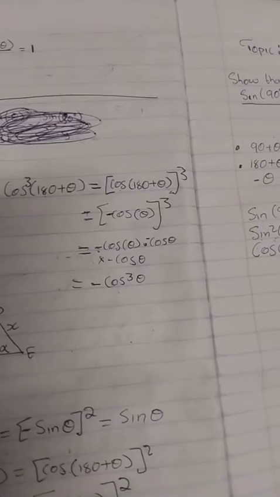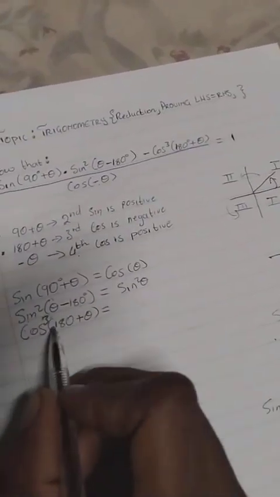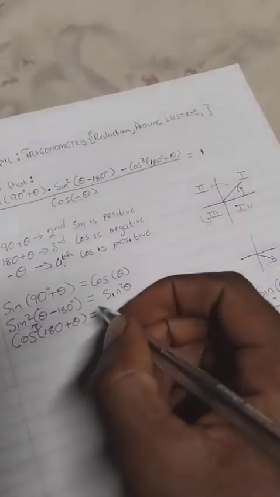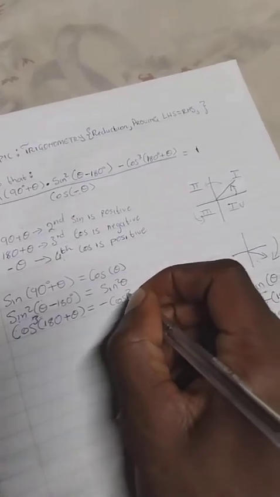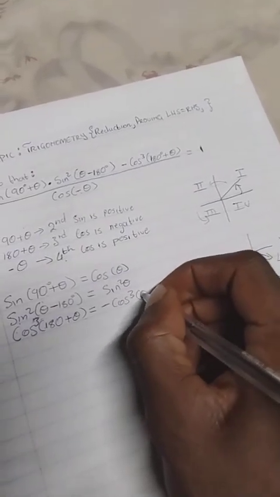Now, this cos cubed of 180 plus theta is going to be equal to negative cos cubed theta. You should be careful with these ones.